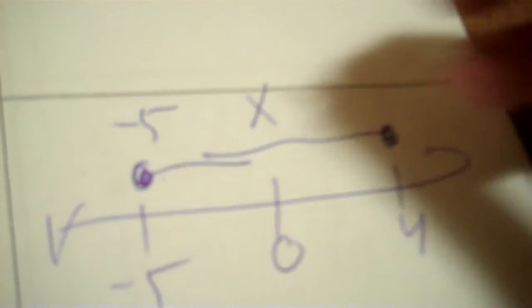X comes before the symbol, 12 divided by 3 is 4. Alright, so we got negative 5 and 4. Both of them are getting filled in because both of them have the equals to line on there. Eats x, eats number. X, negative 5, 4. Eat the maximum, then eat the x.